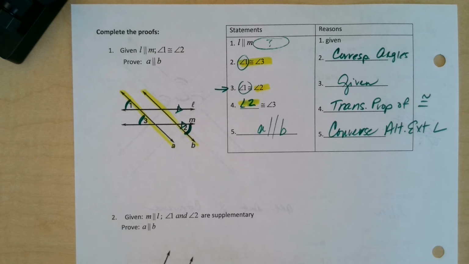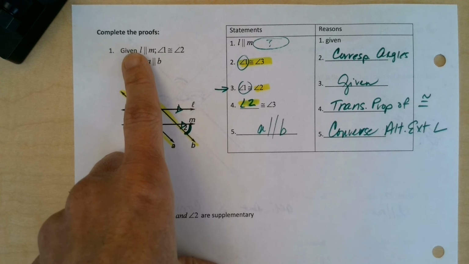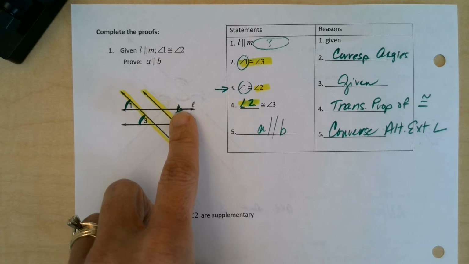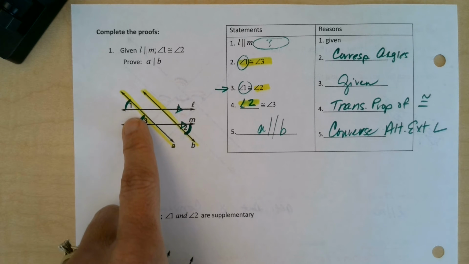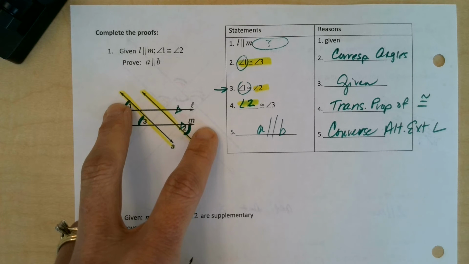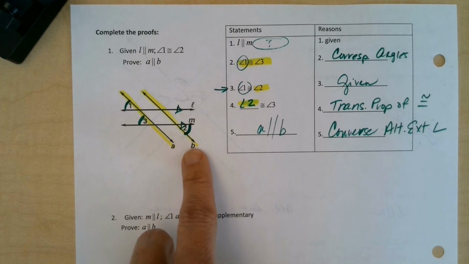What do I see? What do I know? What do I need? I see a line system. I know these 2 lines are parallel, which means these 2 angles are congruent. I'm given these 2 angles are congruent, so my transitive property gets me what I need to prove these 2 lines are parallel.